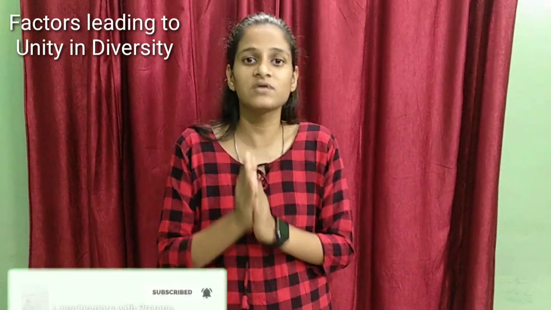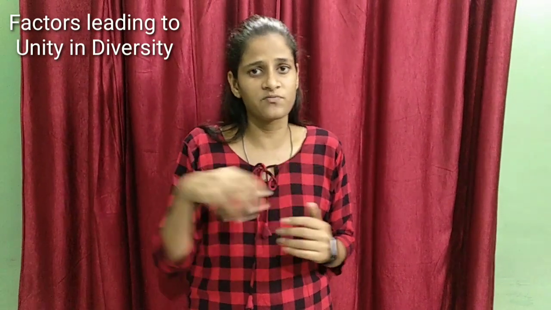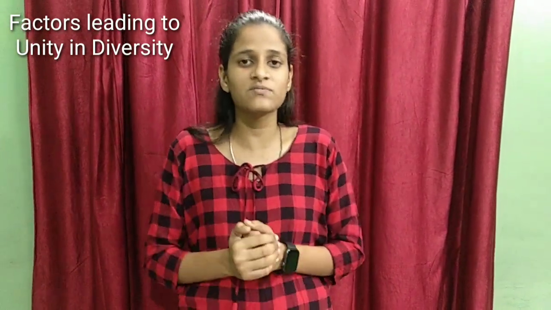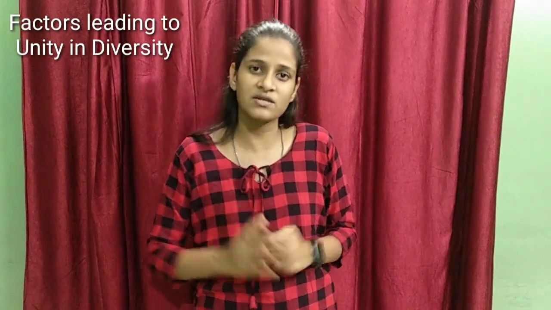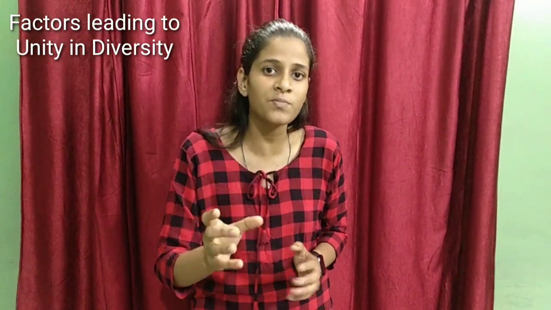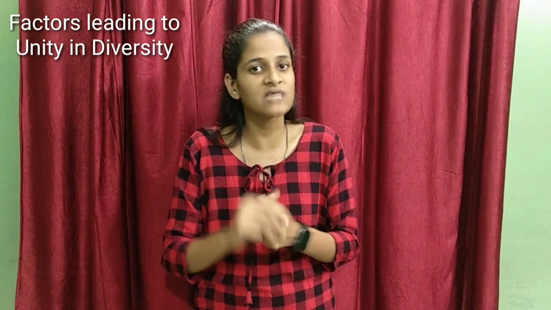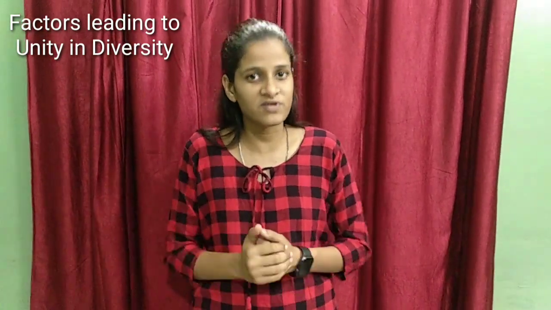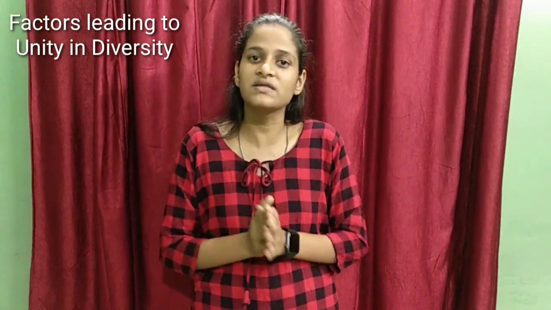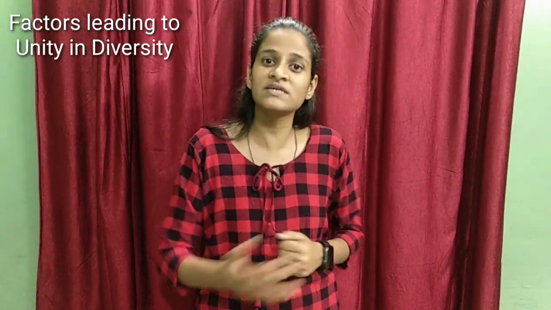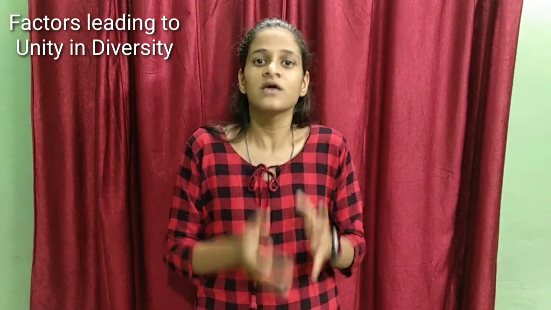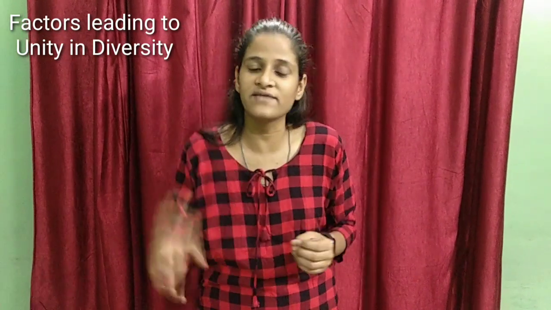In India, we have a strong central government. Though we have small state governments, India is still united because it has a central power, or central government, which handles everything. So you can see that India is a politically united country. And so these are the factors which are leading us to be united: unity in diversity.